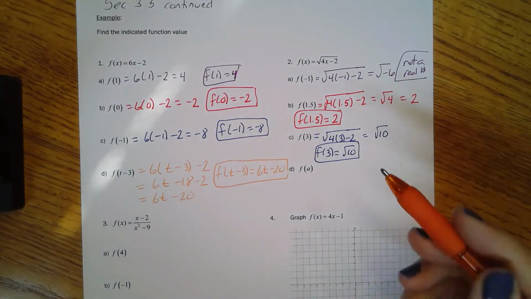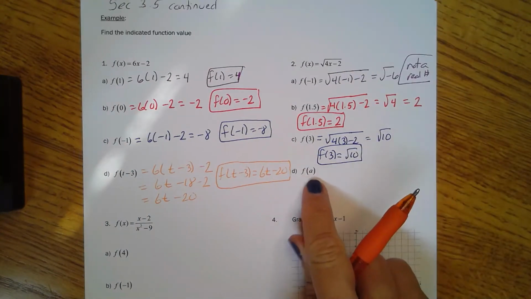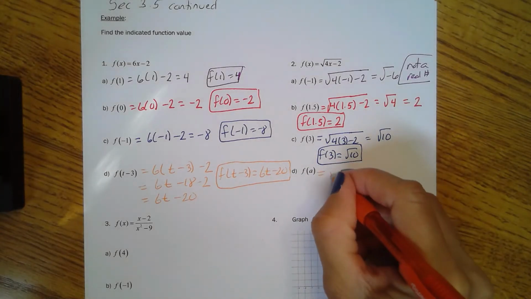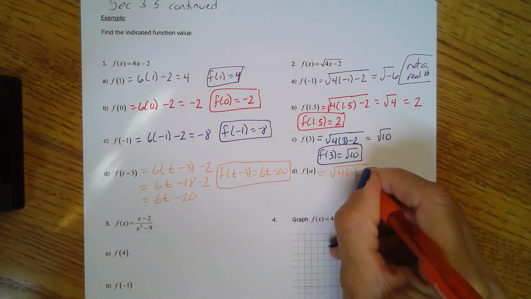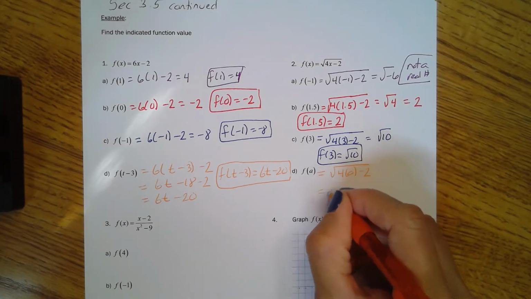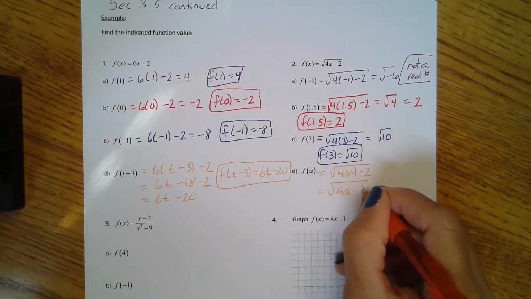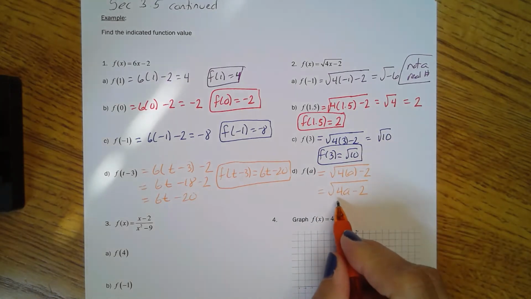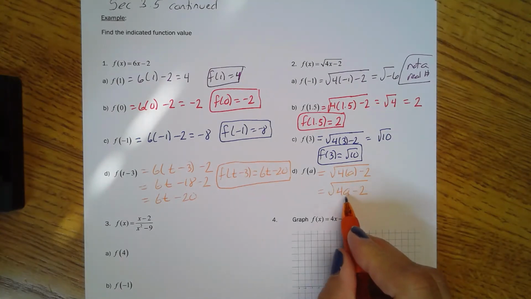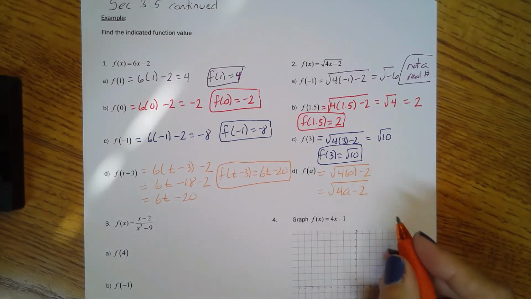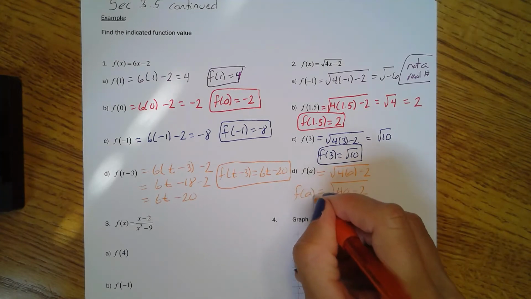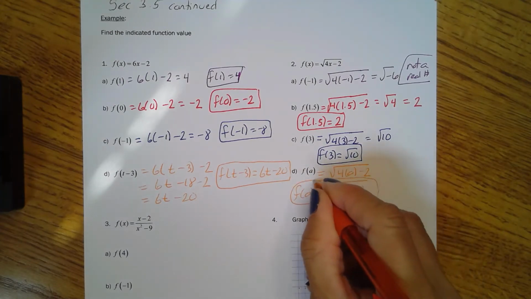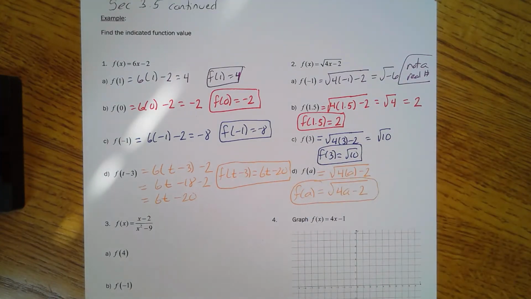And now just f of a. So again, wherever we see x, we're going to plug in an a. So it's going to be the square root of 4 times a minus 2, which gives you the square root of 4a minus 2. Now don't take the square root of 4 because you have the subtraction sticking all this together. So there really is nothing we can do to simplify. So we end up with f of a equaling the square root of 4a minus 2.